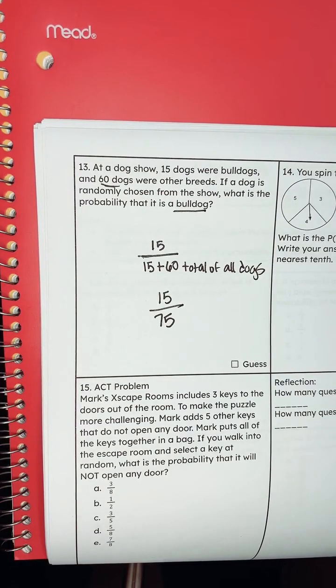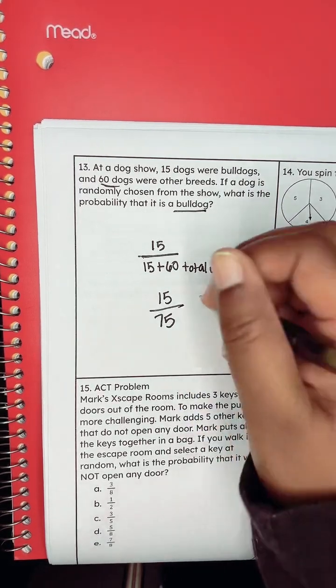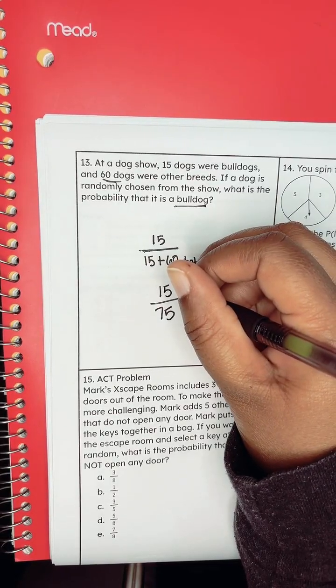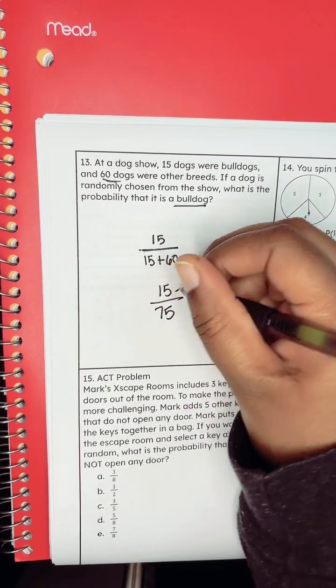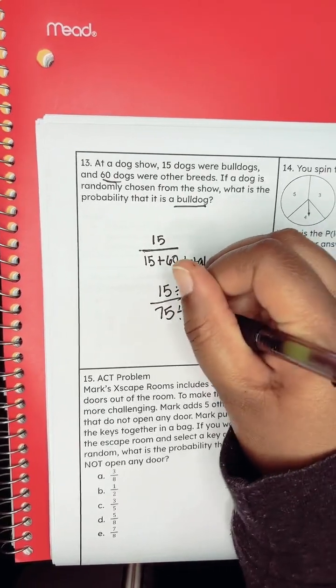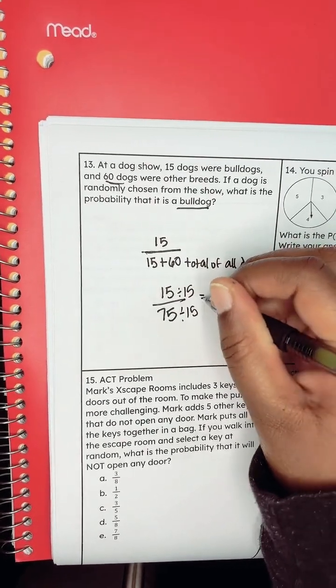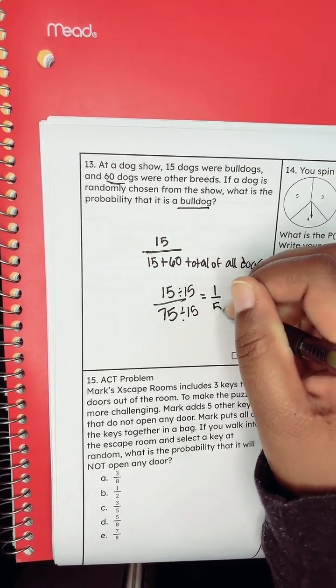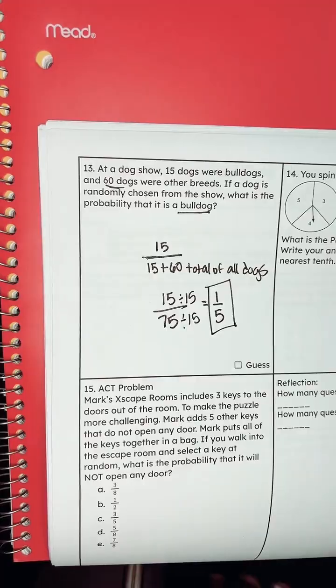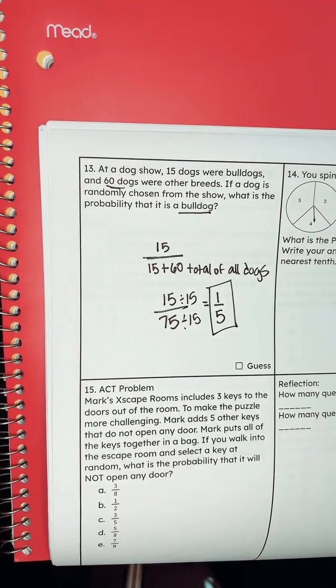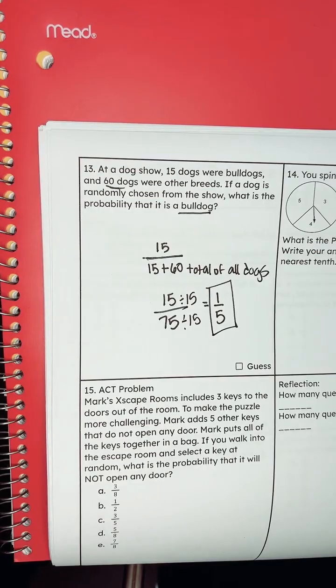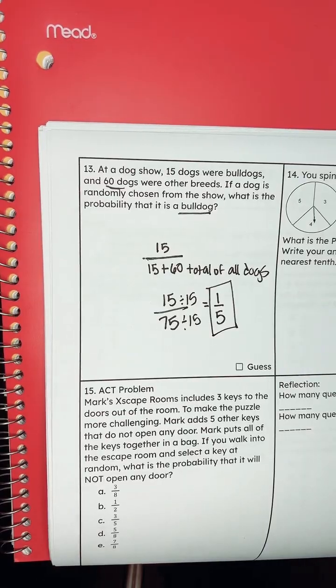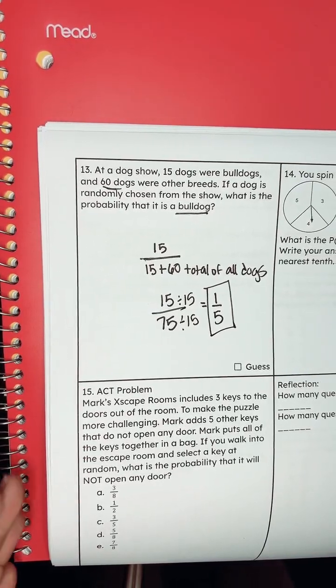Good. Yes. All right. Good. So Bella said it's 1/5. Good. So if we divide out, you divided out 15, Bella? Divide this by 15 and divide this by 15. And you get 1/5. So 1/5, you have a probability of 20%. If you want to change it to percent, you have a 20% chance that you'll get a bulldog. Or 1/5. Good. Yes, Bella.